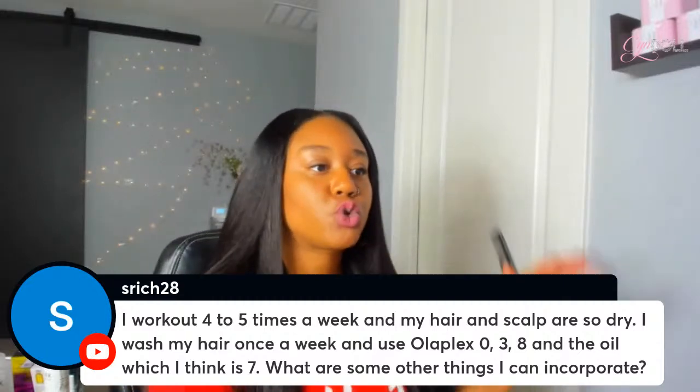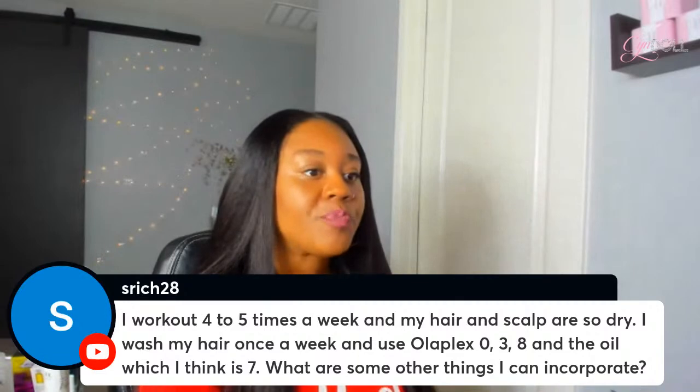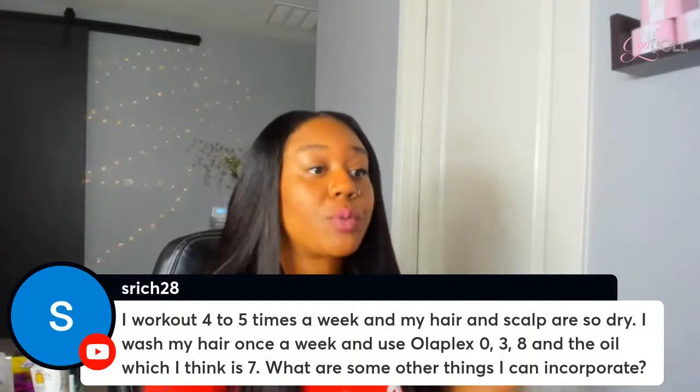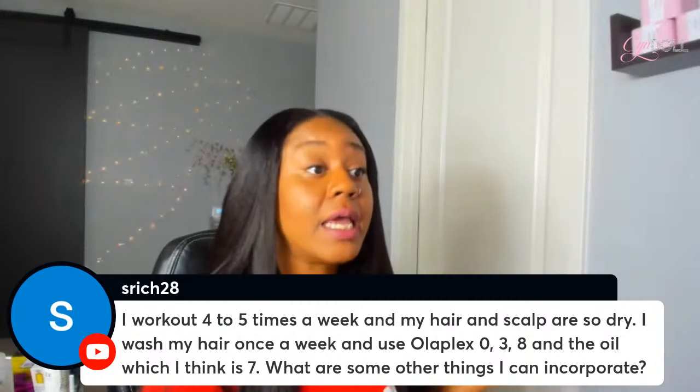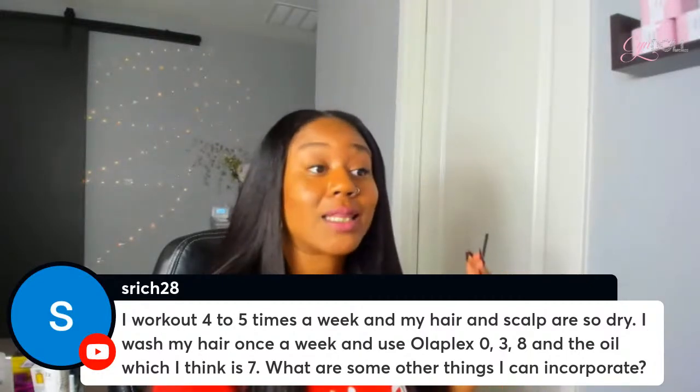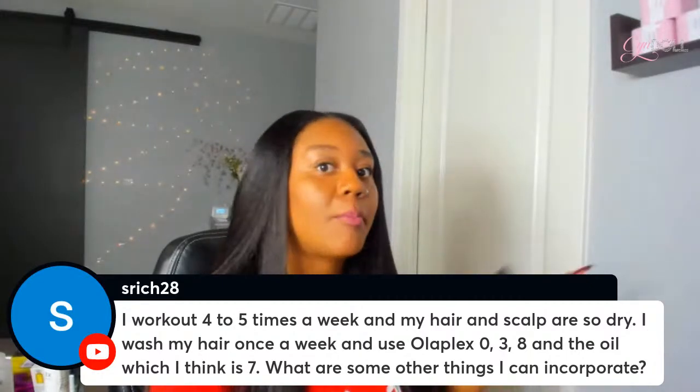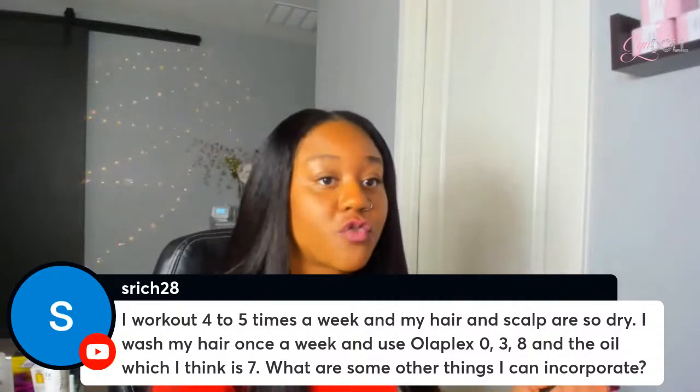So I want you to slow down the number of times you use Olaplex Zero and Olaplex 3 every week. Olaplex 8 is fine to use every week, but you should alternate between the basic shampoos and conditioner and the treatments for treatment days.